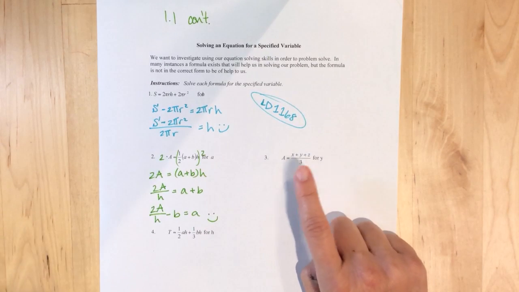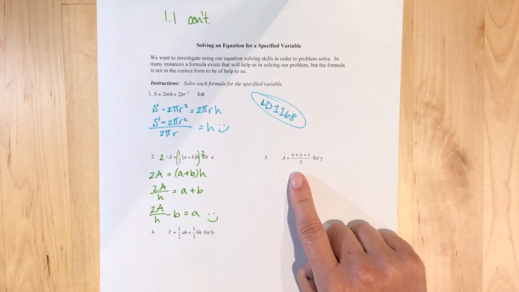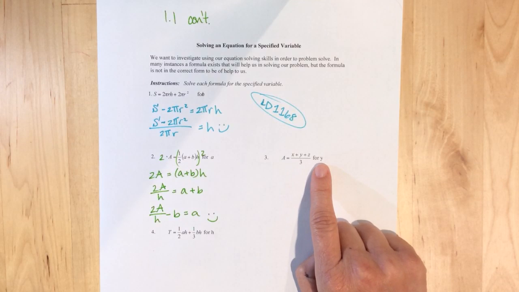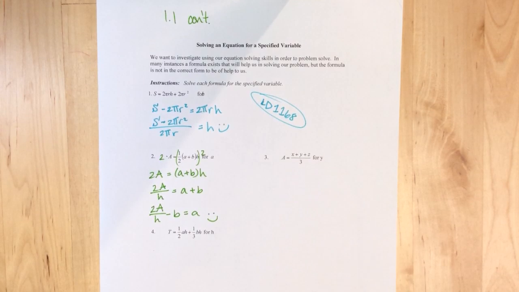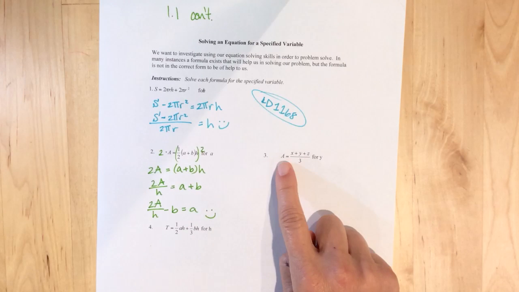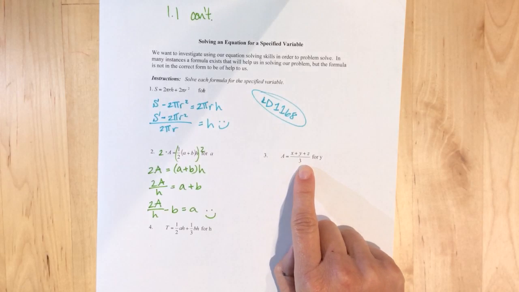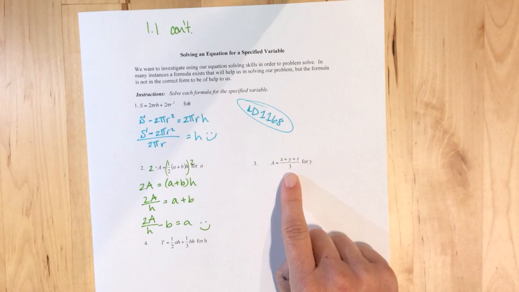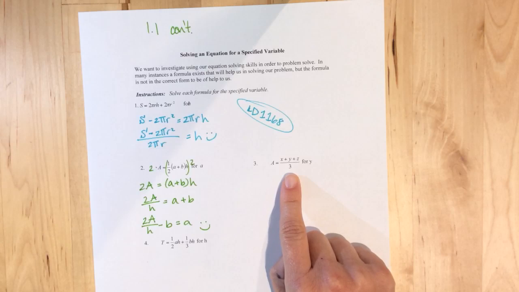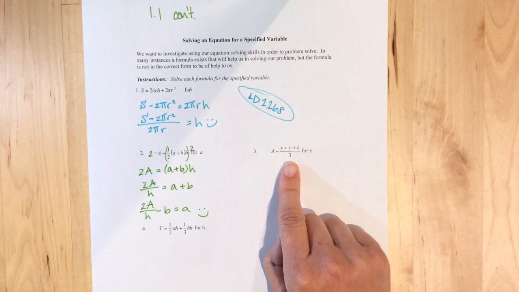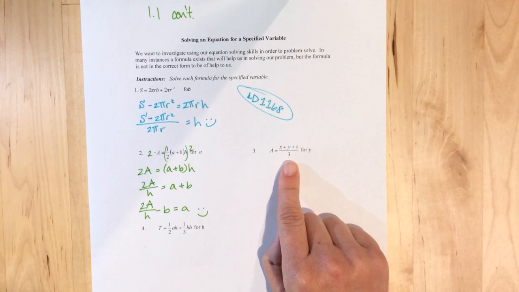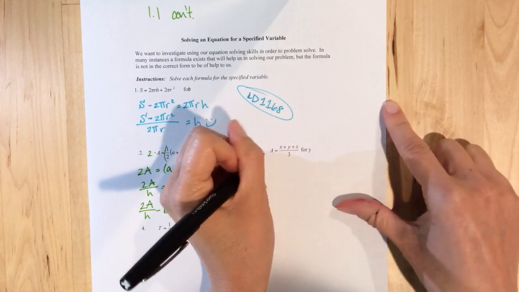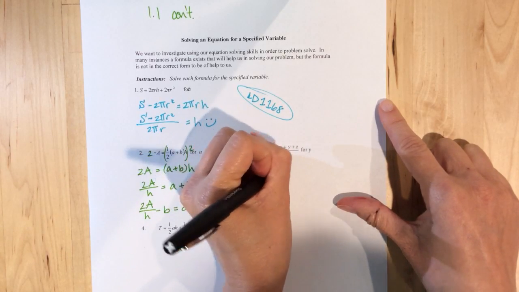Now 3, you definitely can do 3. So if you haven't paused the video and tried yet, pause the video and really I want you to try 3 first. Solve for y. Okay, so first, this is x plus y plus z, all divided by 3. So if that's the last thing I said, it's the first thing we need to take care of. So what undoes division? Multiplication. So we're going to move the 3 over by multiplying it to the left-hand side.